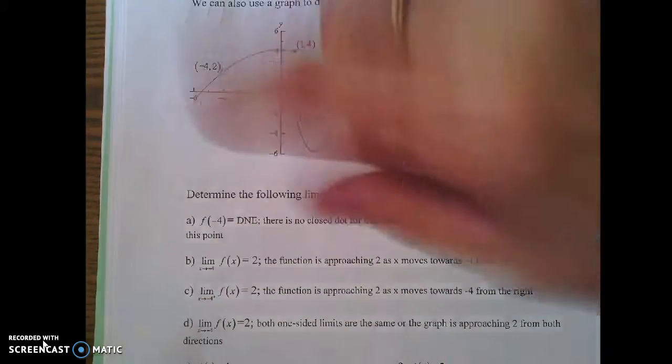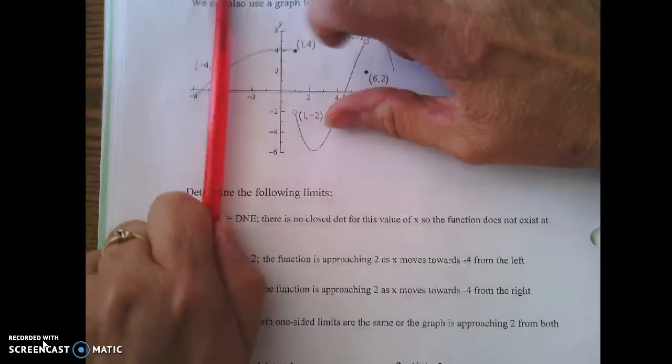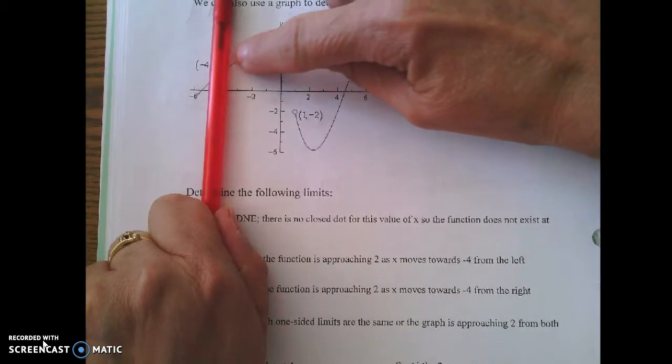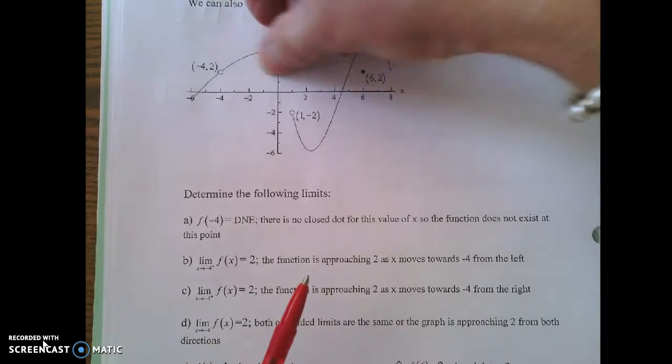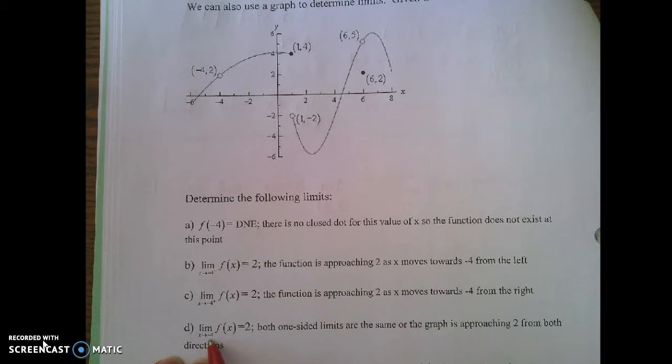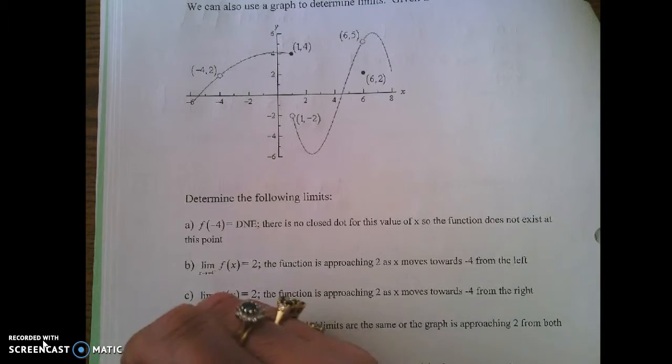I'm taking my right hand to see what's happening here. The function's coming in at that same function value, 2. So the limit as x approaches -4 from both sides exists. It's the same number, so it's 2.